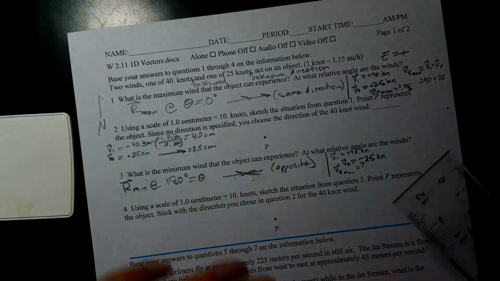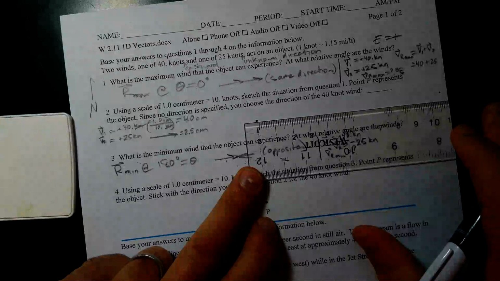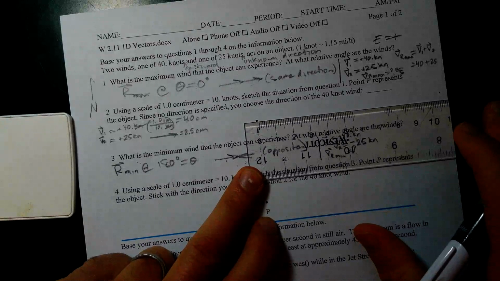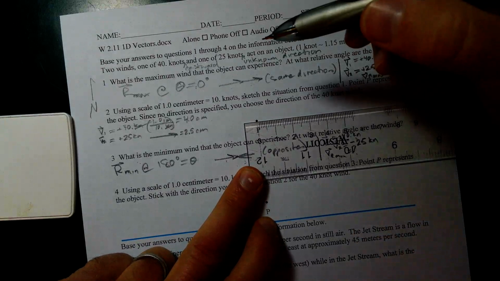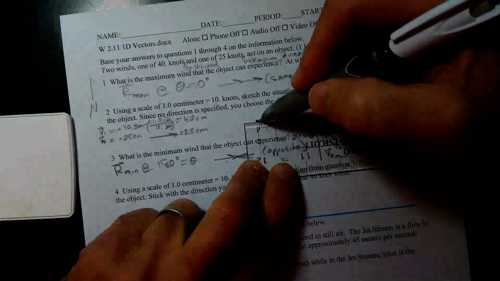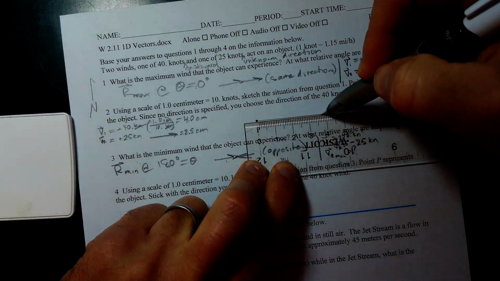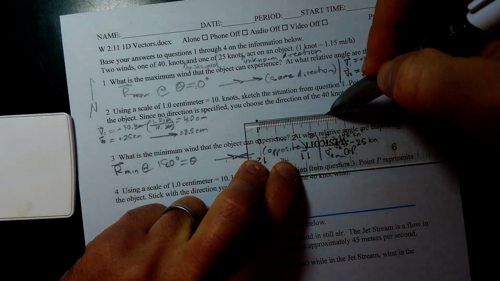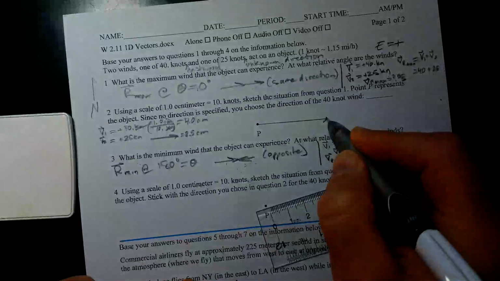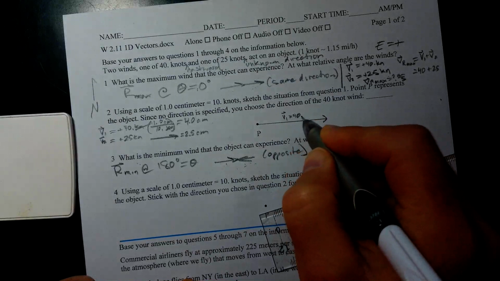So if we're sketching these eastward, you need to come over here, put your ruler. You don't necessarily have to have a protractor. Heck, you can use a tape measure. It doesn't really matter. I'll go from the middle of the dot. We're going to go 4 centimeters. Since north is up, east will lead to the right. So I'm going to start right here. 1, 2, 3, 4. Stop right there. There's my wind 1, which is 40 knots.